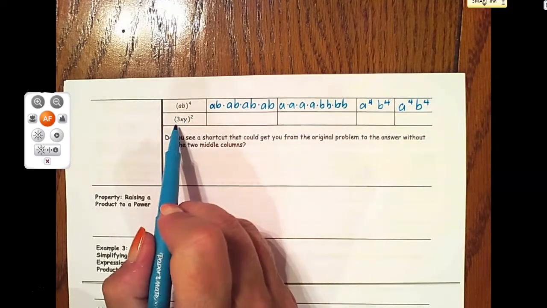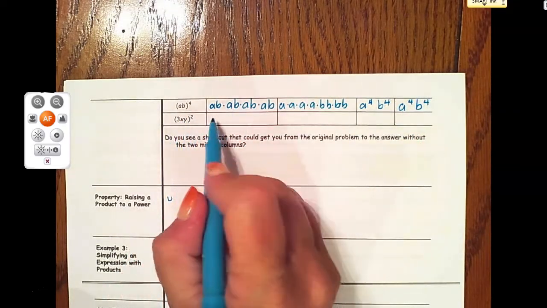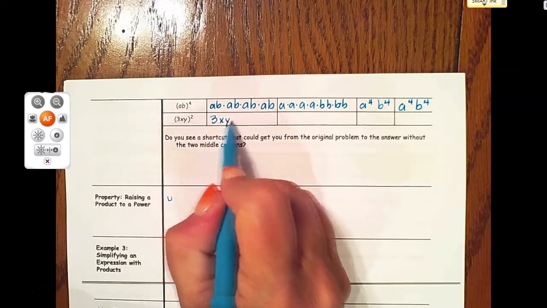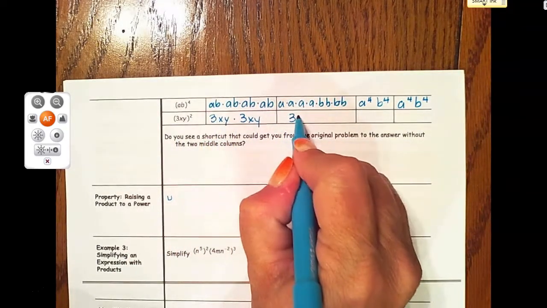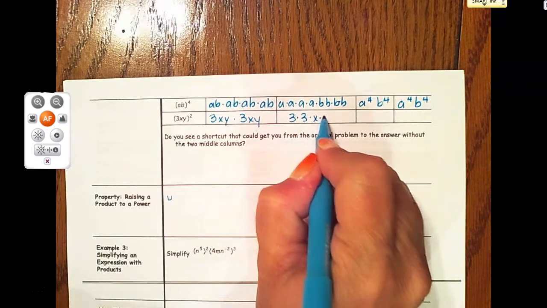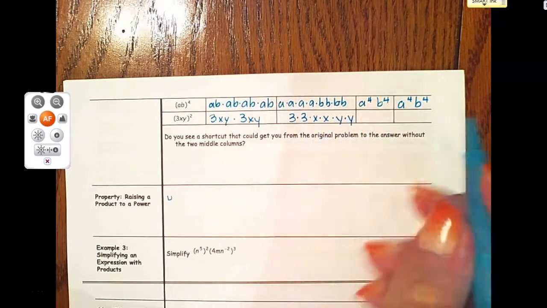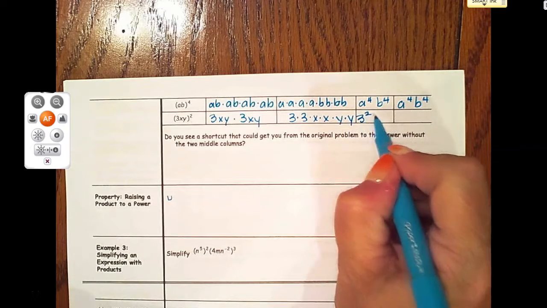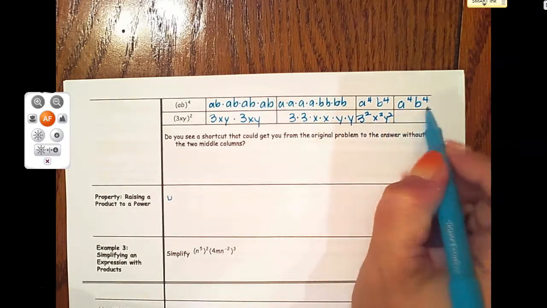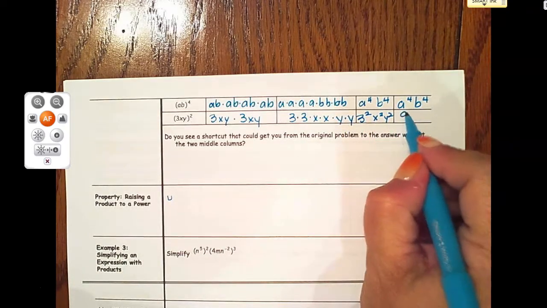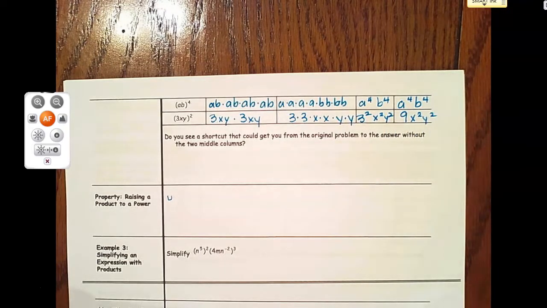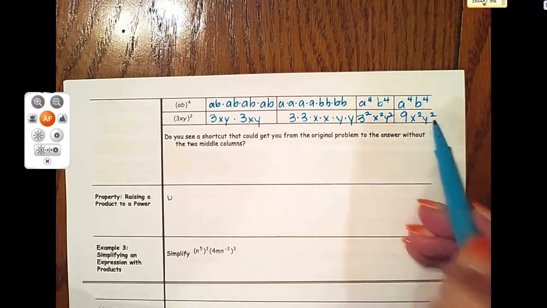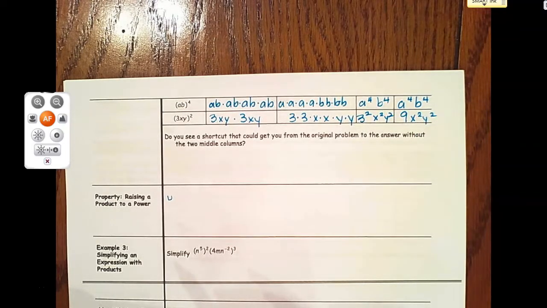But here when we have (3xy) squared, really you're basically saying you've got 3xy times 3xy, which if I rearrange it, I have the 3 times 3, the x times x, and the y times y. 3 squared, x squared, y squared, aka 9x squared y squared. So the numbers, you can actually put them in your calculator or multiply in your head and work out the math. The exponents are still going to follow the rules of exponents.